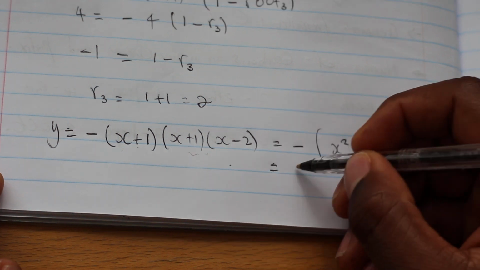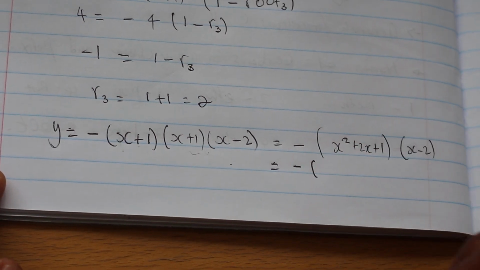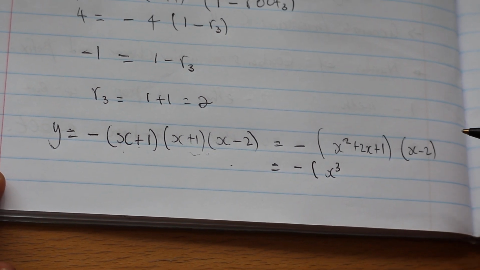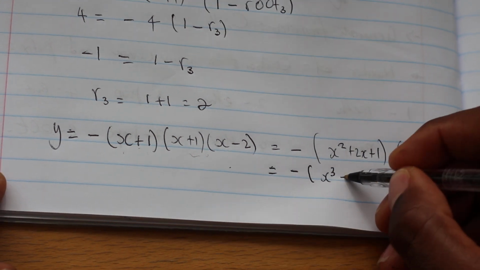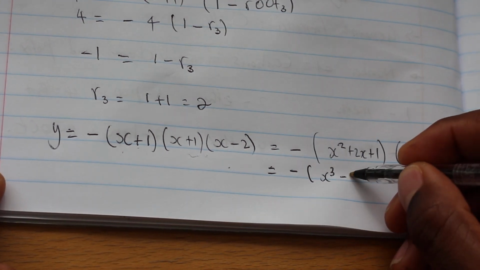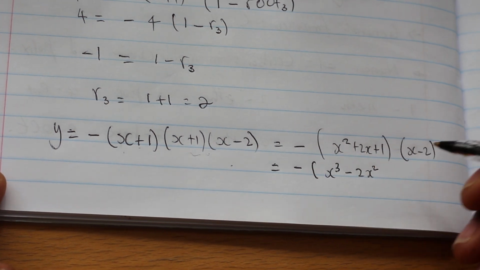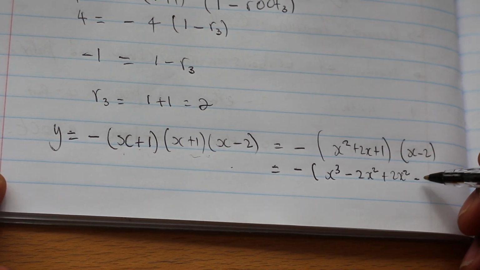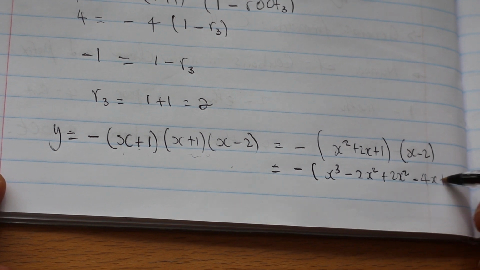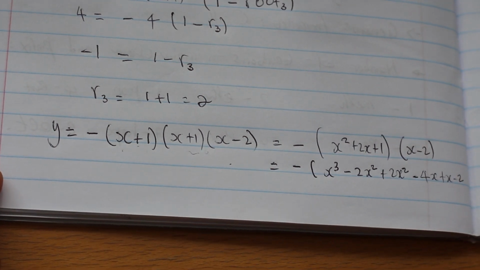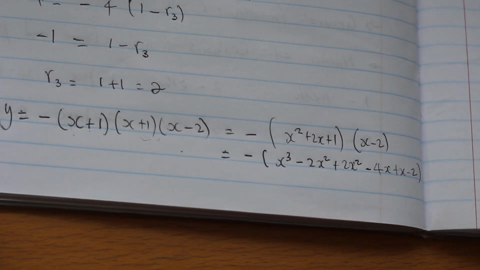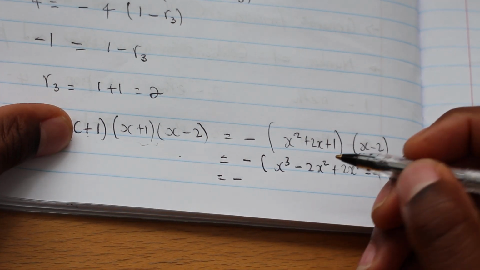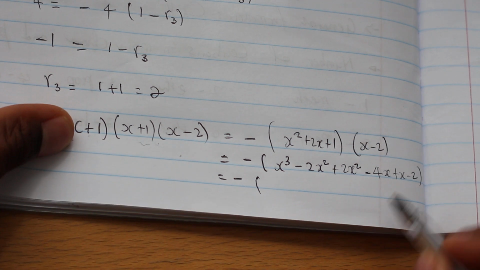So let's see what we're going to get. We leave the negative out. So x cubed minus 2x squared, then plus 2x squared minus 4x plus x minus 2. I hope we're getting the same answers. Then we still put the bracket there so that we multiply throughout with the negative eventually. So that's minus, into what? Yeah, let's simplify on the inside.